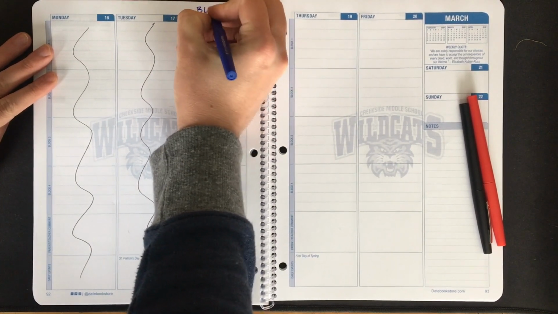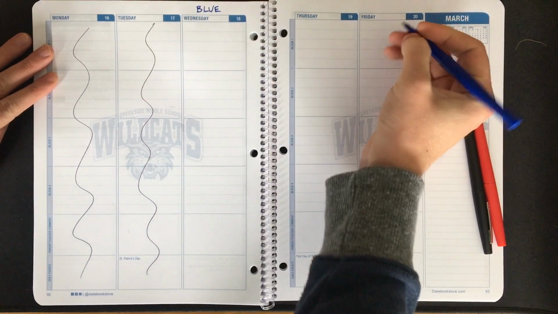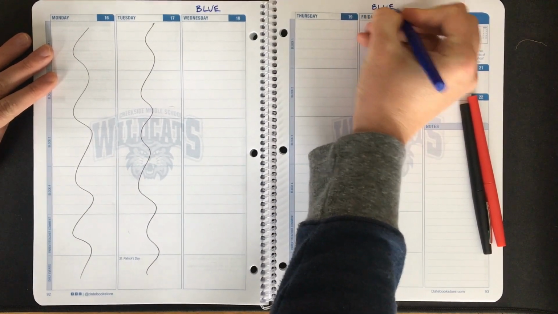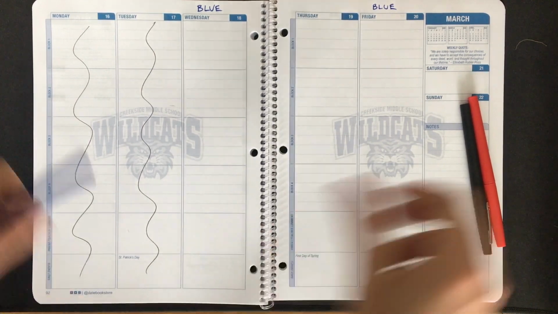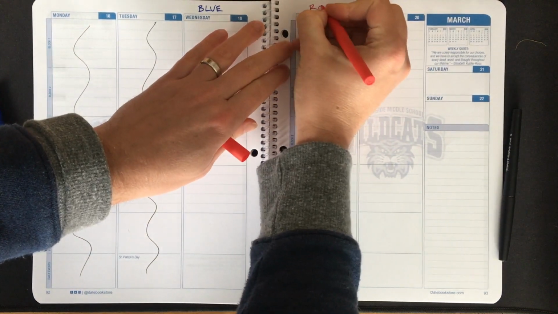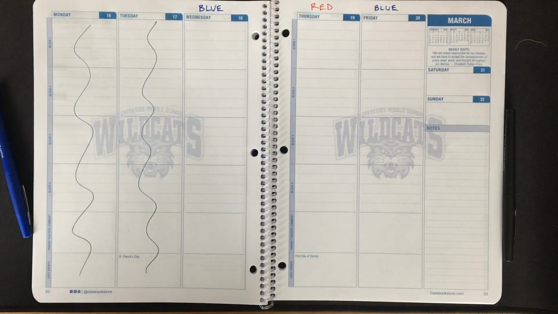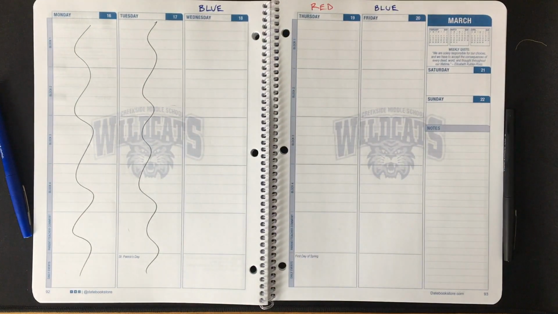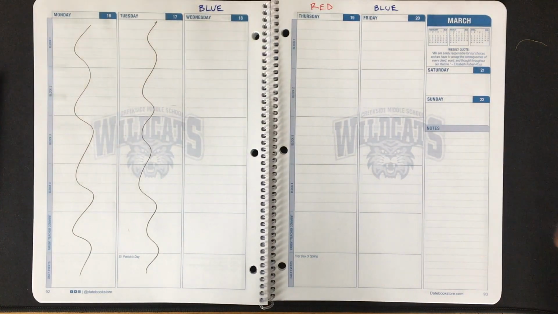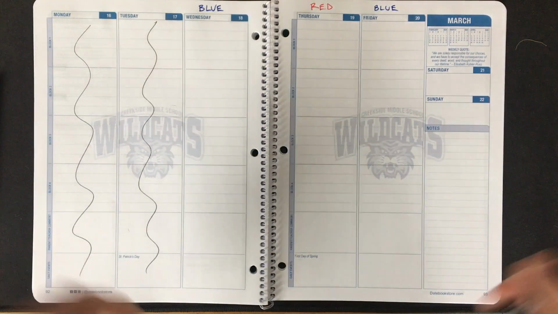Wednesday the 18th, blue day. That means Friday the 20th is also a blue day. Thursday the 19th is a red day. Okay, so we've labeled our red days and our blue days for this first week. And now we want to just set up our daily schedule.